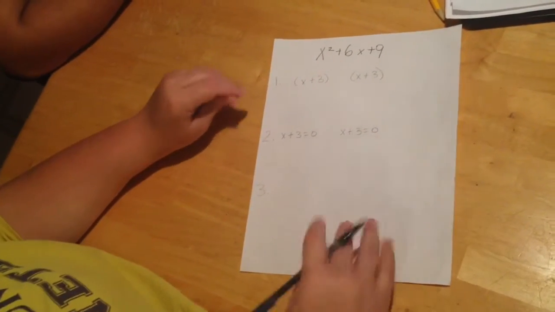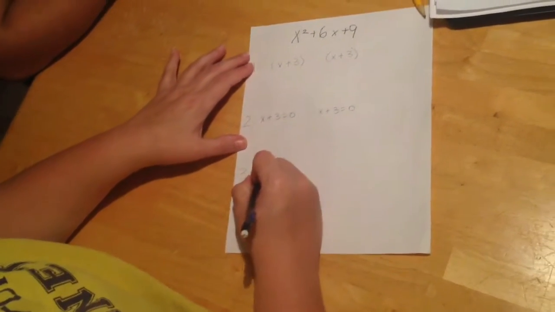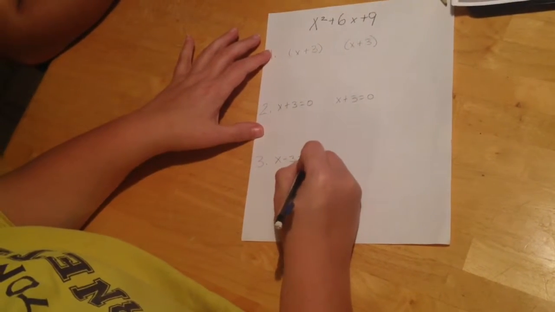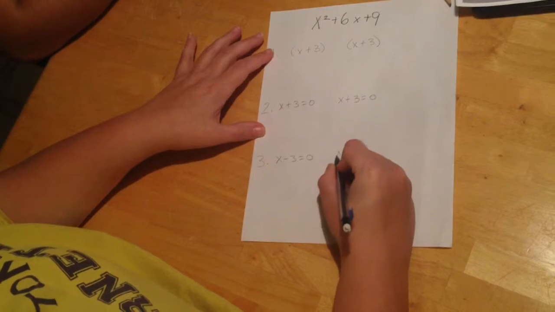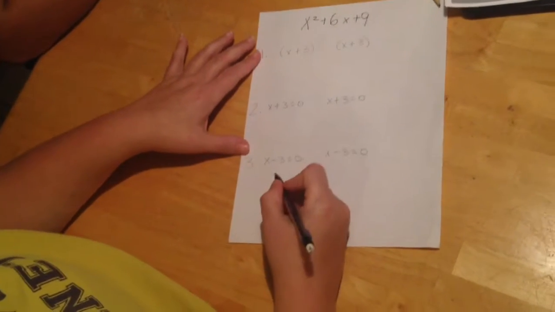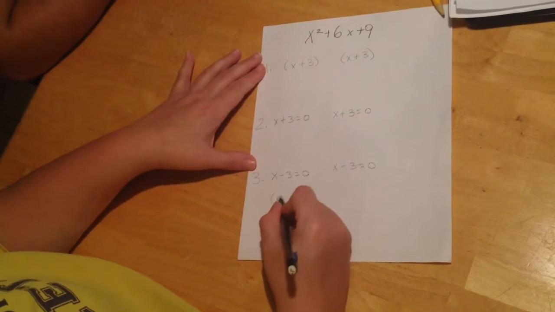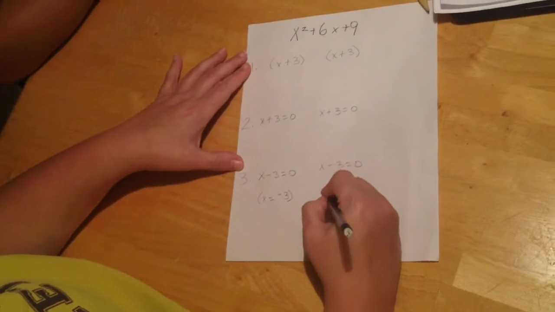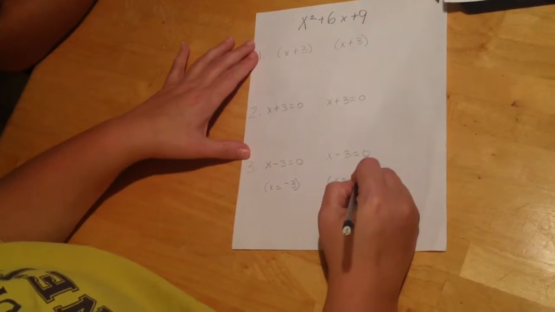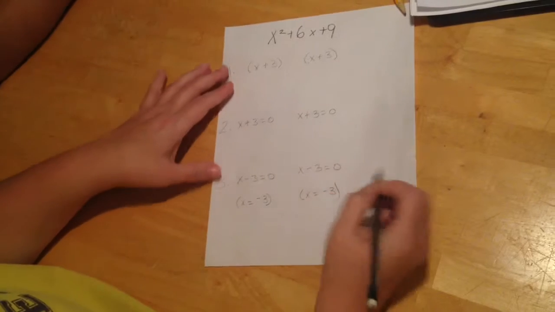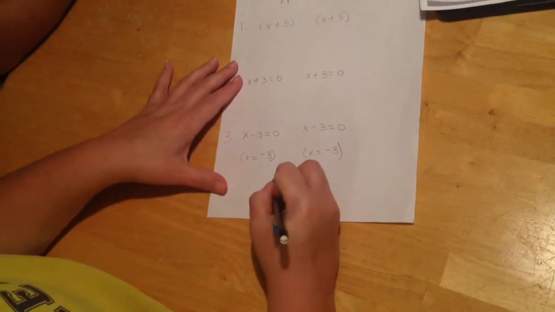Now I would do the inverse, which would be x minus 3 equals 0. X minus 3 equals 0, which would be x equals negative 3 and x equals negative 3.